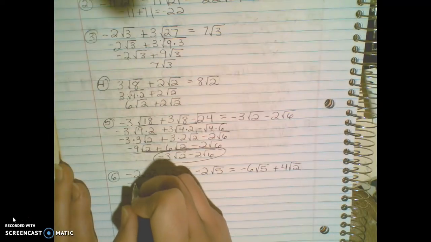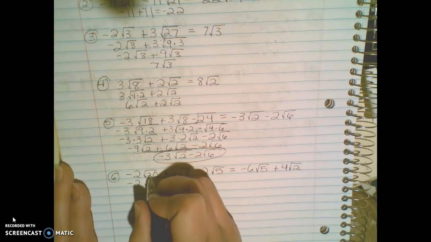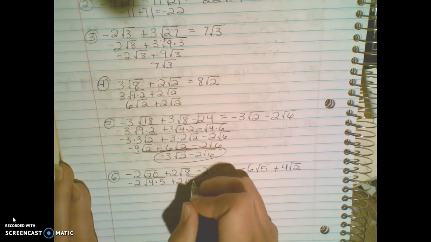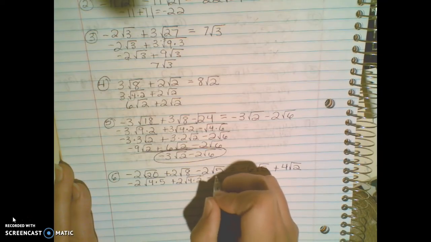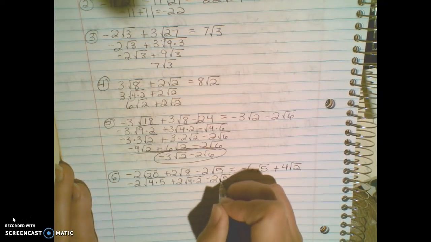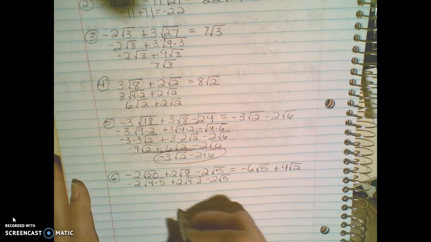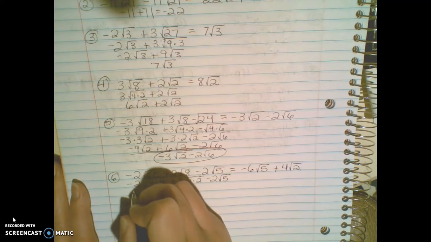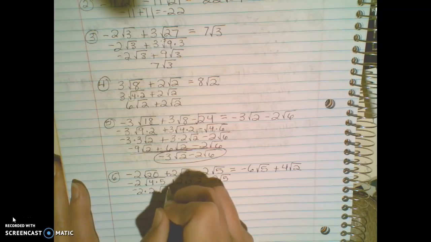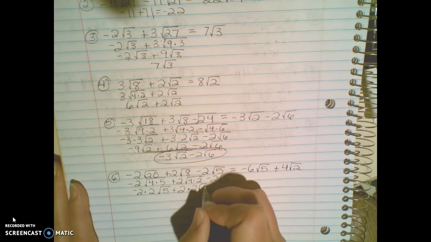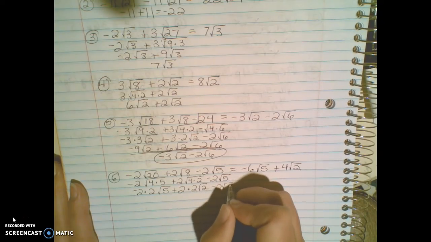And here's why. Negative 2, my perfect square that comes out of 20 is 4 times 5, plus 2, 8 breaks down into 4 times 2. And then this one can't go anywhere because 5 is not a perfect square and doesn't have a perfect square as a factor. So I'm going to take out the 4, and square root of 4 is 2. So times 2 square root of 5, plus 2, square root of 4 is 2, minus 2 square root of 5.